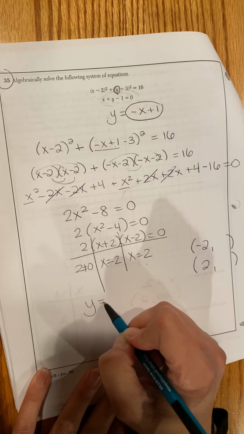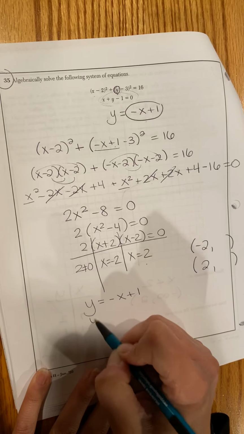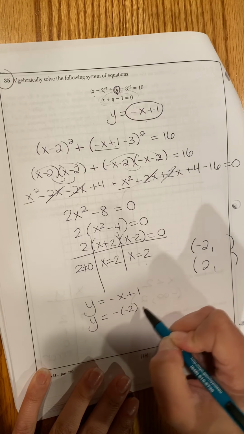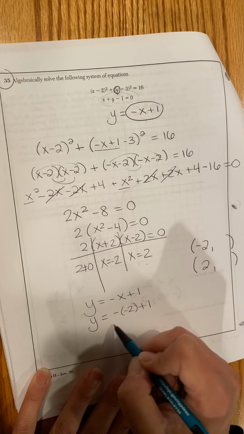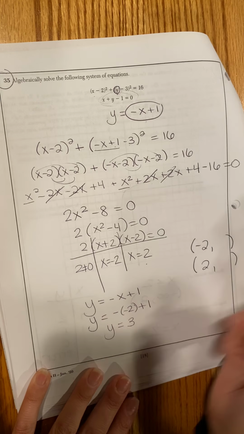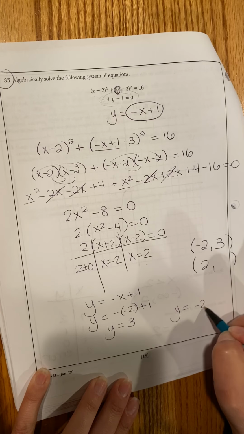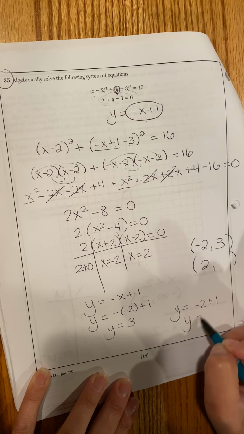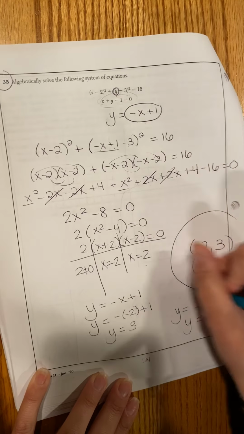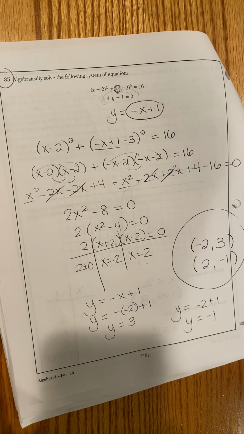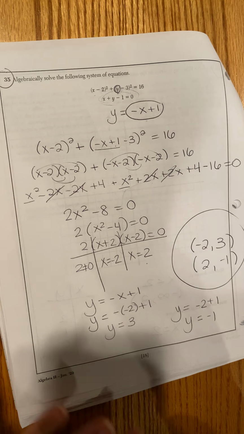So go back to y equals negative x plus 1. We're going to plug in a negative 2. So this becomes positive 2 plus 1. Positive 2 plus 1 is 3. And then I'm going to go again and plug in the positive 2, and you get negative 1. So there's your 2 points of intersection.